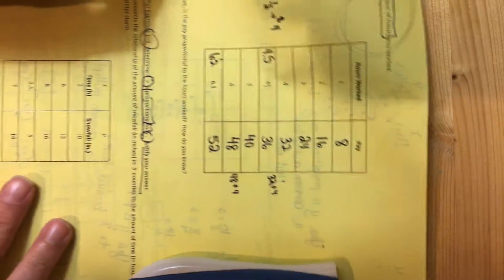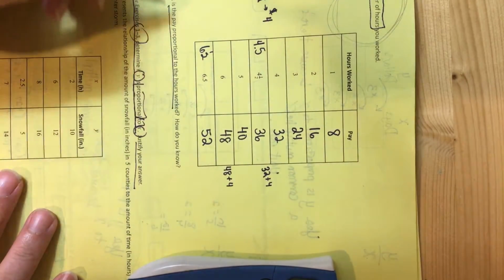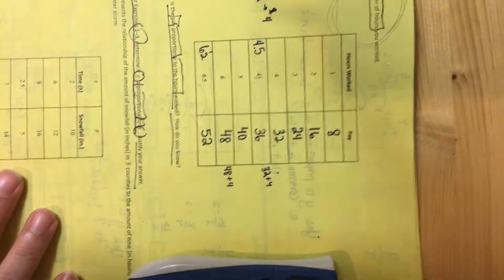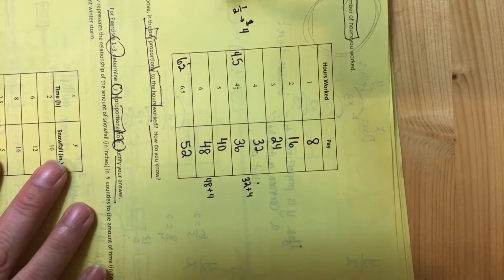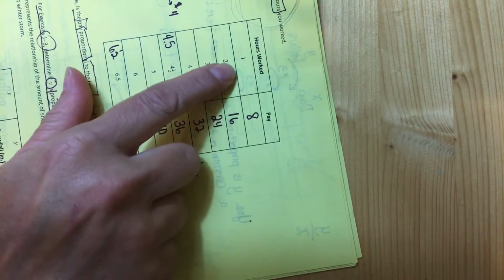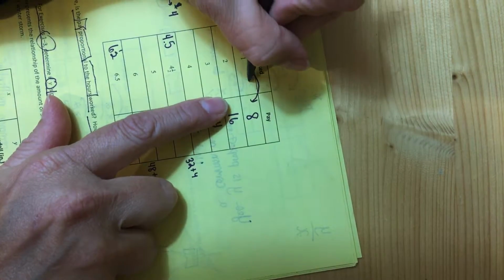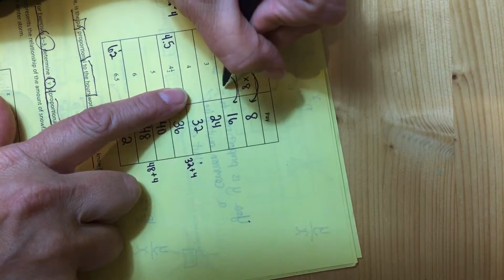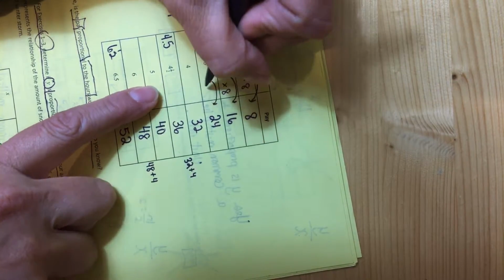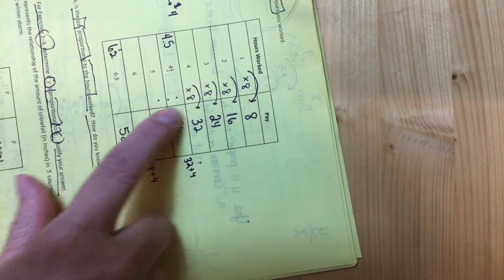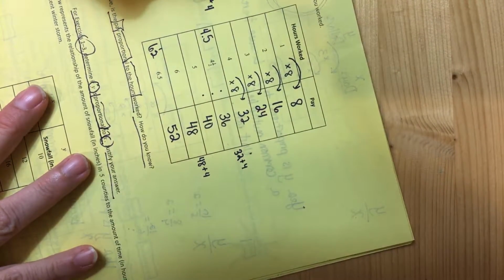And it says, based on the table above, is the pay proportional to the hours worked? How do you know? And on this particular problem, because of how we were getting those amounts of pay, people pretty much realized that there's a multiplier here of times 8, because that's how a lot of people were getting their answers. And I'm just going to put it continues all the way through the table to have that common multiplier of $8 an hour. So we would say yes.